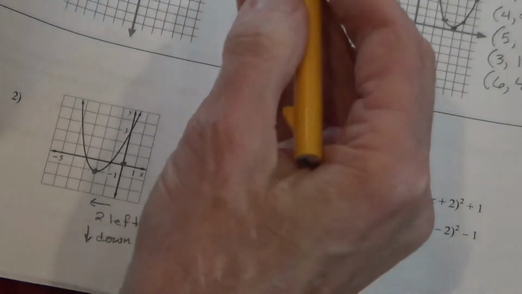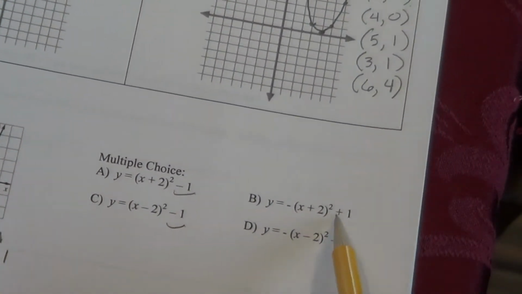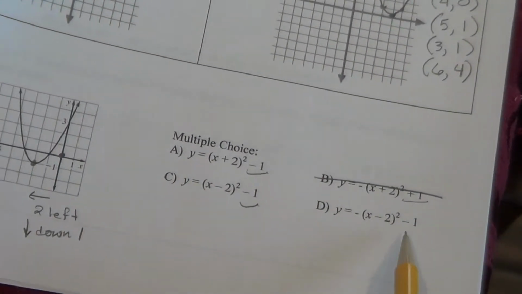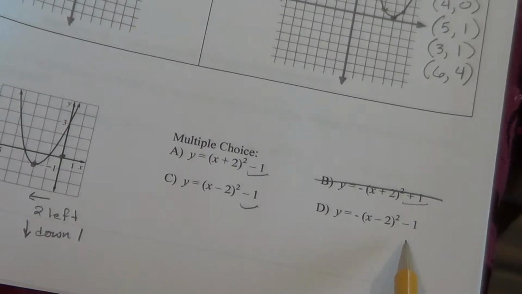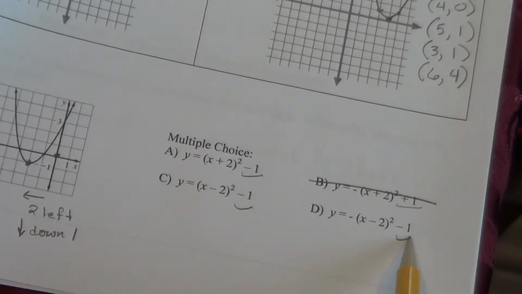Well, we know that that k value is what made it go down, a minus k out there. So we have a -1, a -1. Here we have a +1. We know that that can't be right. Eliminate it. Elimination in math on multiple choice is an excellent technique. This one is a -1, so those are all good.